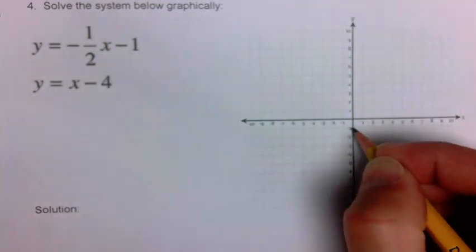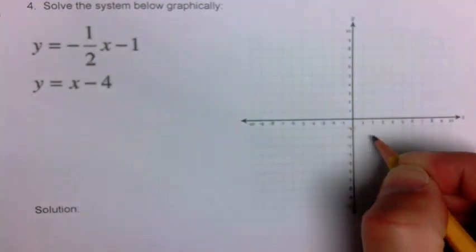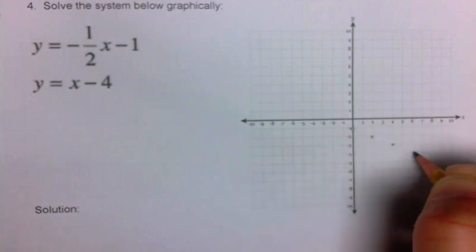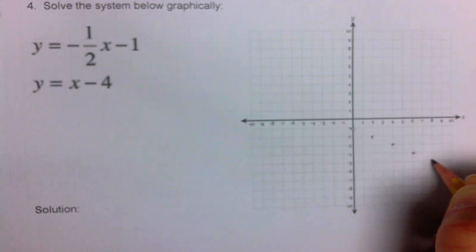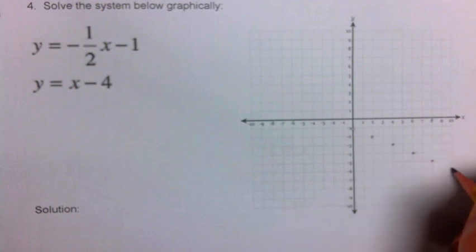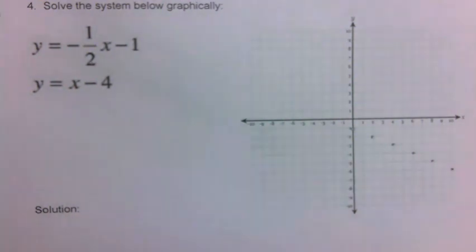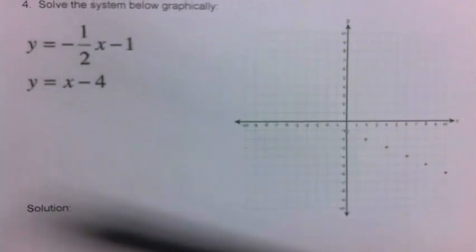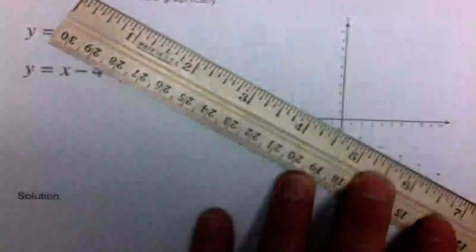So follow the rule, down 1, right 2, down 1, right 2, and I'll do it one more time. There we go. So all of those points are on the first line, and now we're going to use our ruler to connect all of those points together.